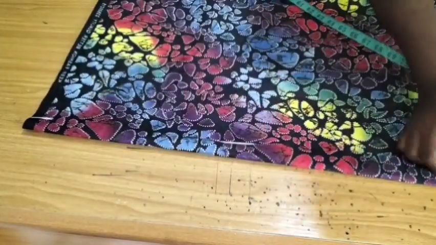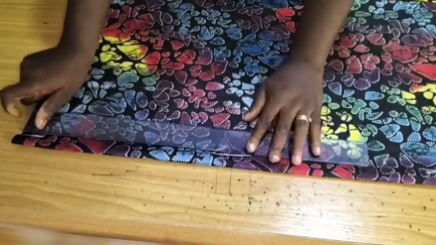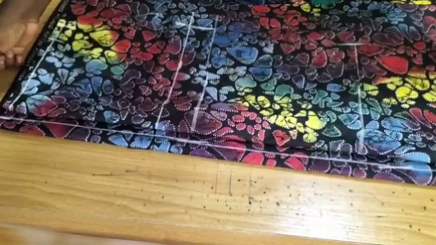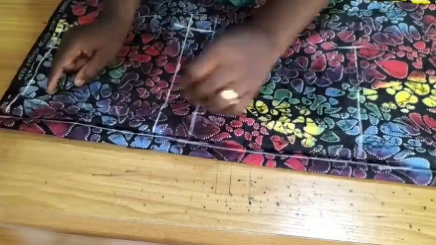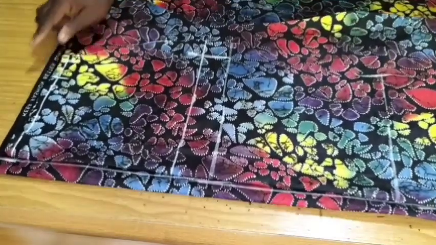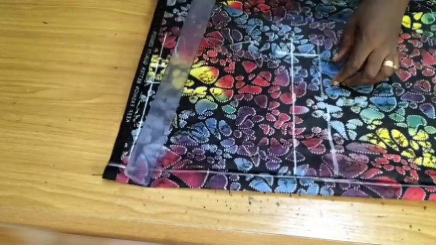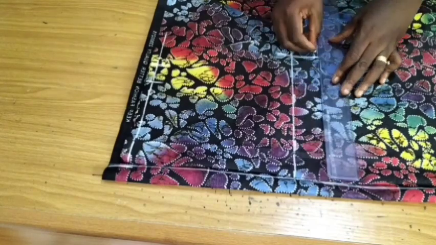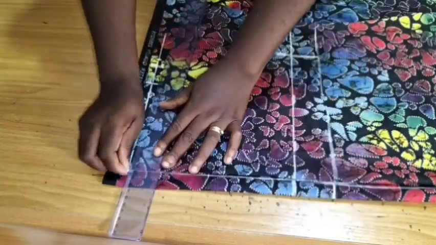I'll mark out 1 inch of my seam allowance all the way down. Then rule my line across. Next, you are going to place your front piece on that zip line. So once that is done, I'm going to mark the butt allowance. So I'll extend all my lines from the waist to the hip to the knee line accordingly.